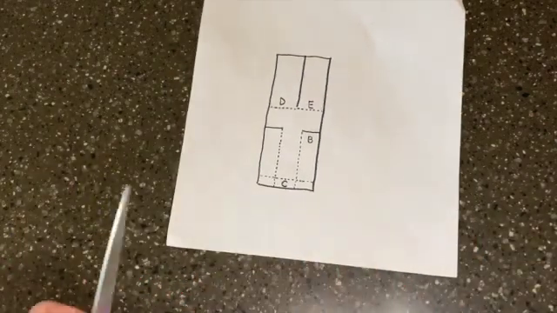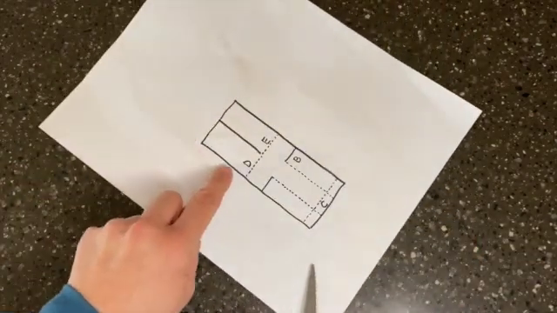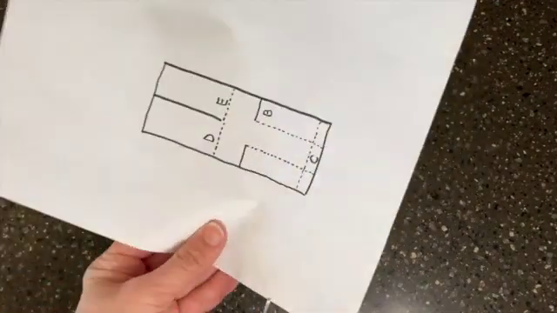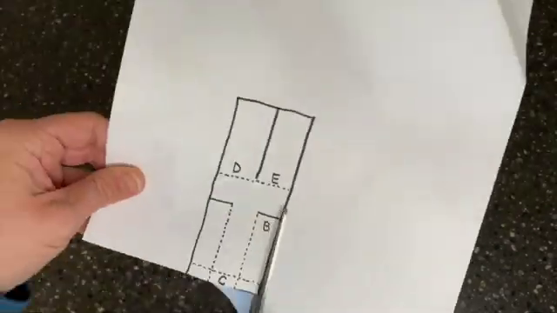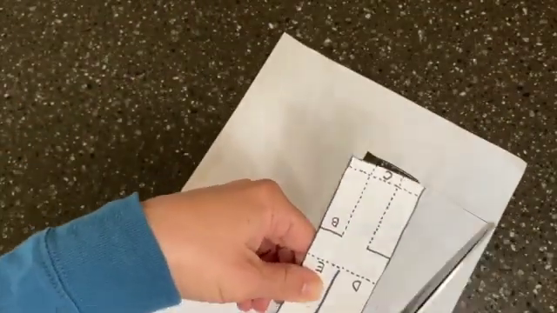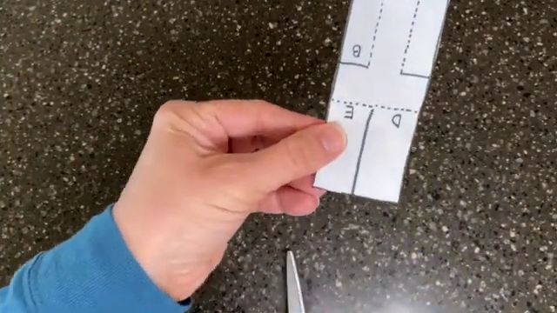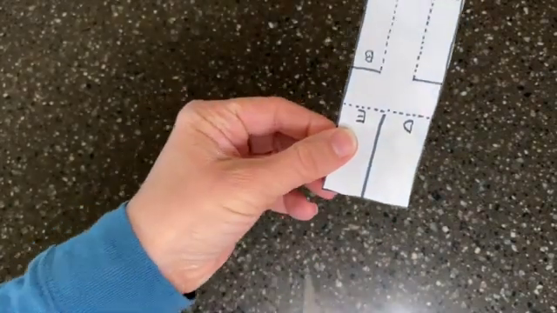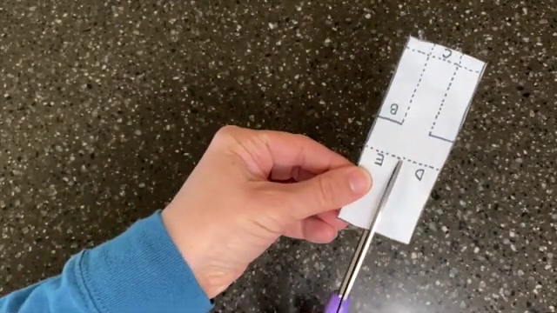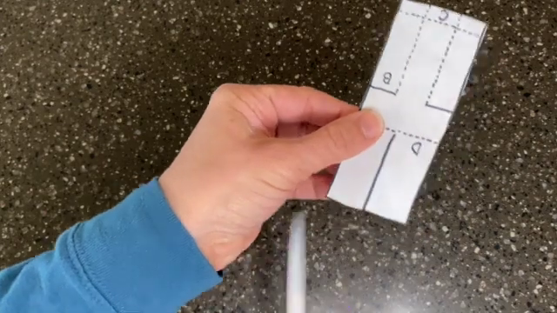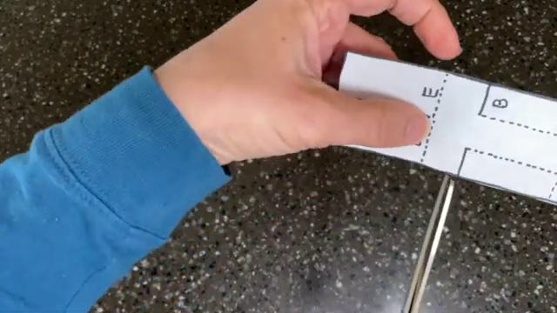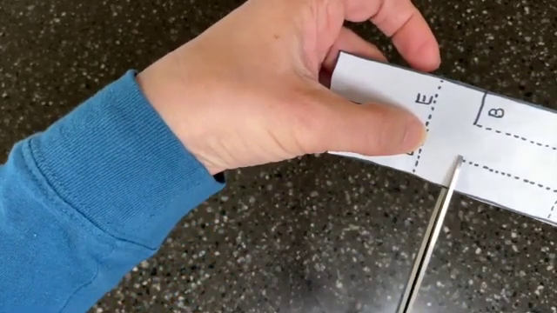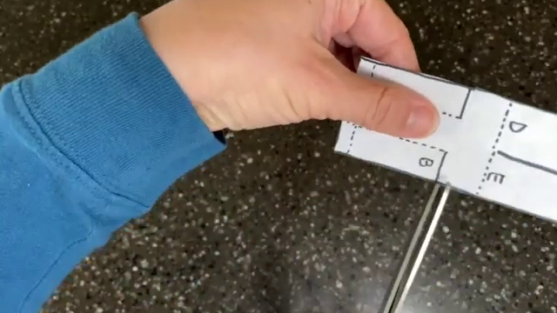The first thing we're going to do is to cut along all of the solid lines on the template. Everything that is a solid line is going to be cut, and we will end up with a sort of rectangle. Then we're going to finish up by cutting the solid line to make our blades right here between D and E. And last, these two short lines that are above B, that's going to separate the blades from the body of our spinner.